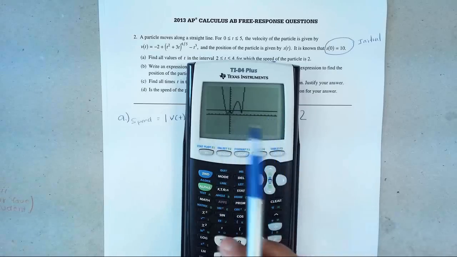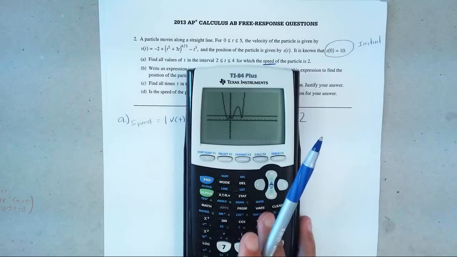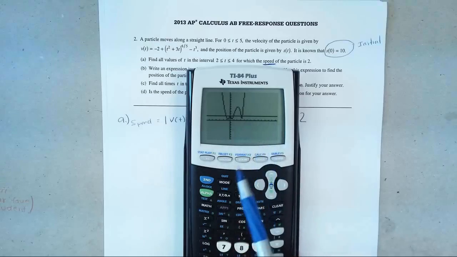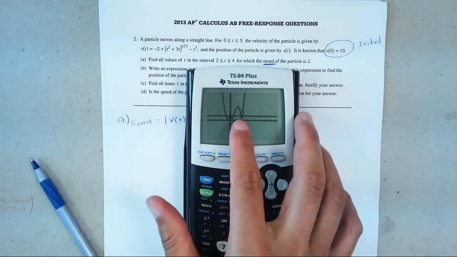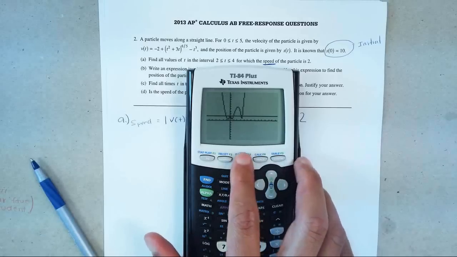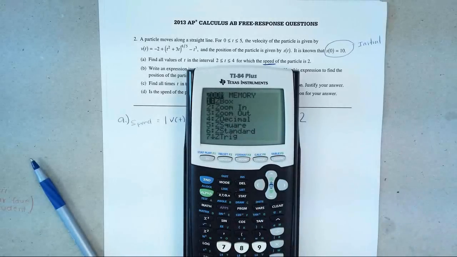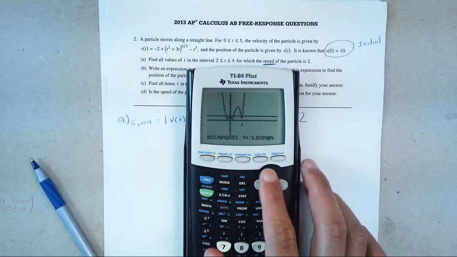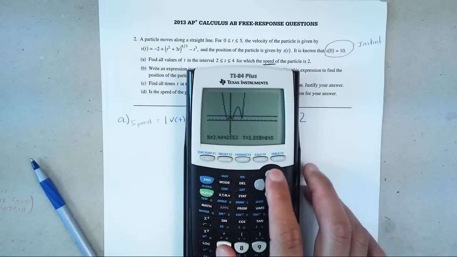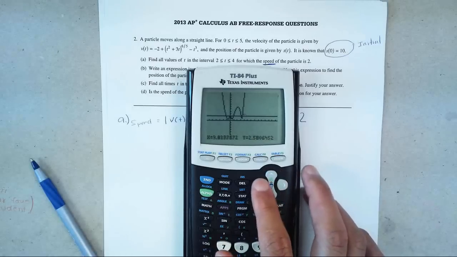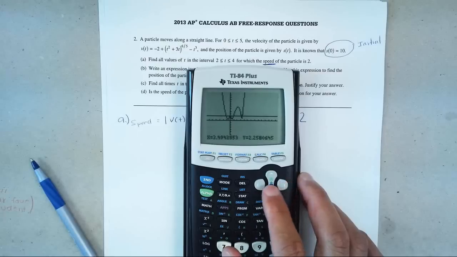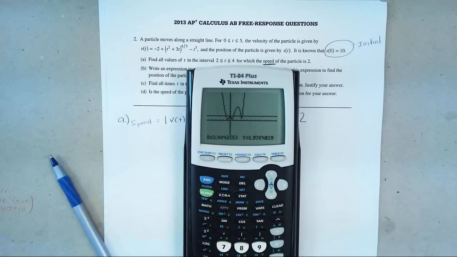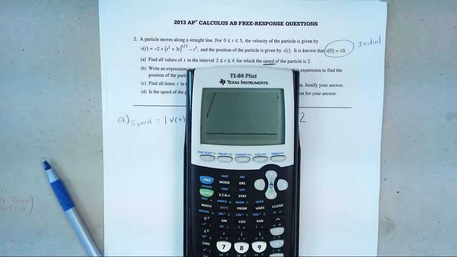But you've got to remember, they only asked us for 2 to 4. So we don't need anything before 2 or anything after 4. All we care about is what happens in the middle. So because I can't really tell what happens, I'm going to zoom in by this button right there. Press 2 for zoom in. Now you'll notice that there's a little plus sign that you can move up, right, left, wherever. I want to see what happens right there, because that is from 2 to 4. So I'm going to go right in the center, press enter, and it's going to zoom in for me.